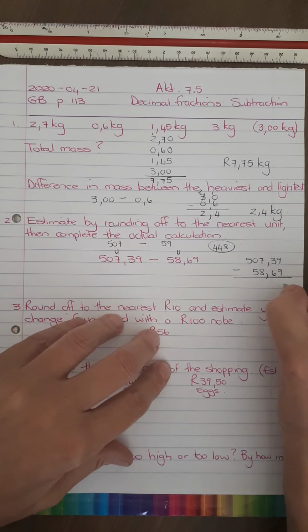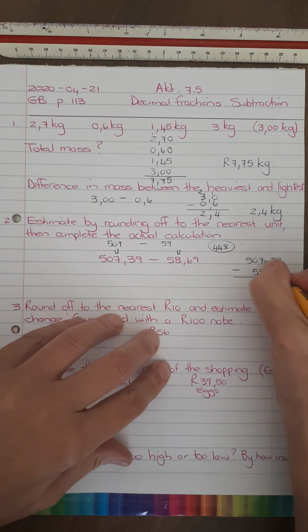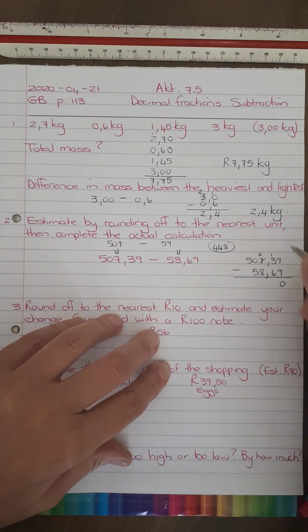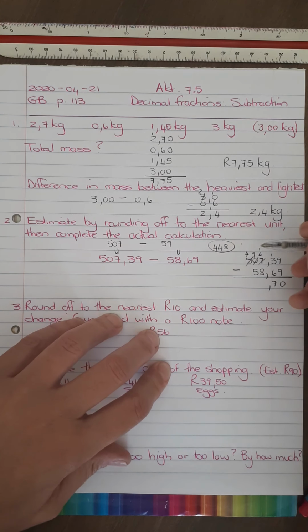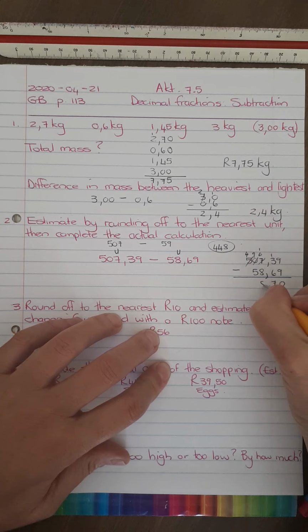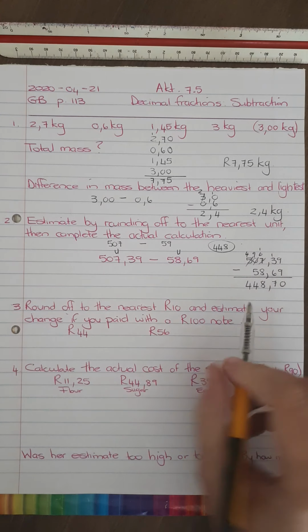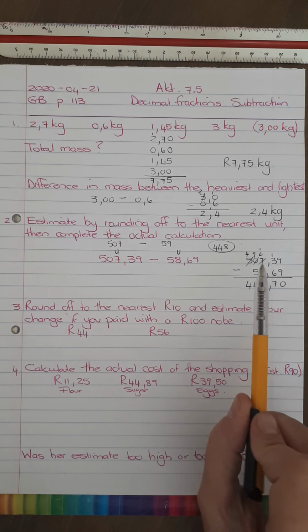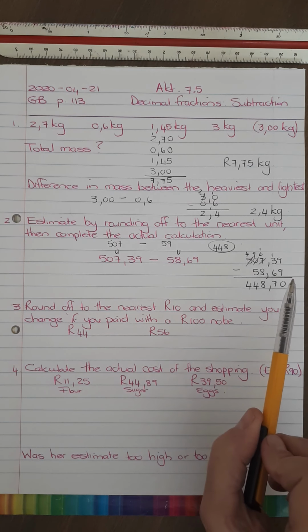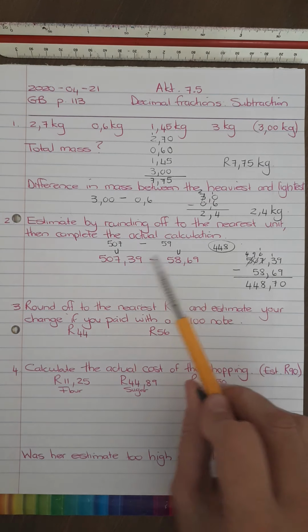9 minus 9, 0. Cannot say 3 minus 6. Borrow there. That turns into a 6. That's 13 minus 6. Gives me 7. 6 minus 8. Cannot do that. Borrow there. That turns into a 9. That becomes a 16. 16 minus 8, 8. 9 minus 5, 4. 4 minus nothing, 4. My answer, 448,70.